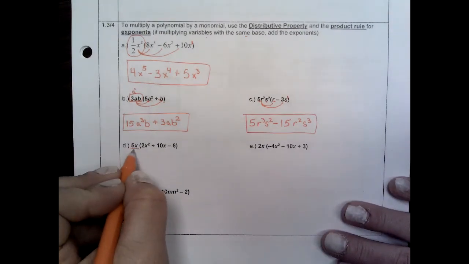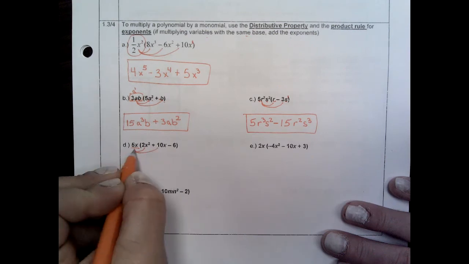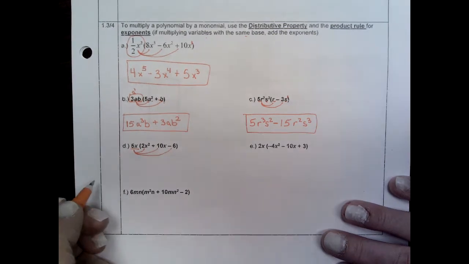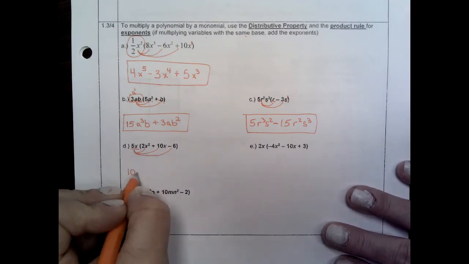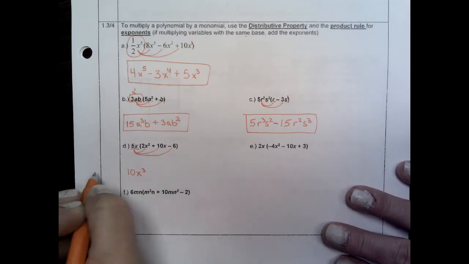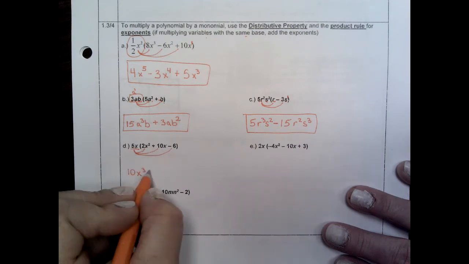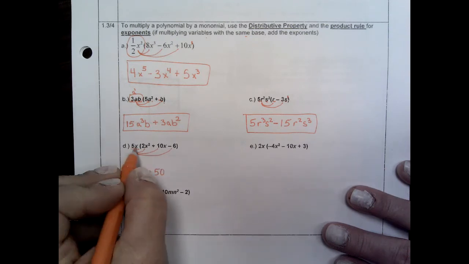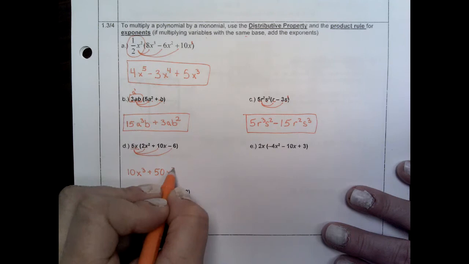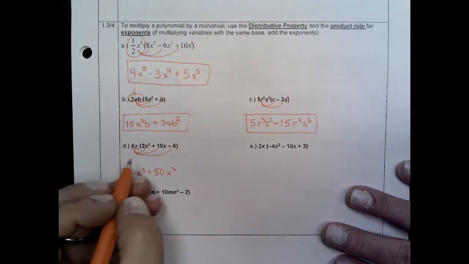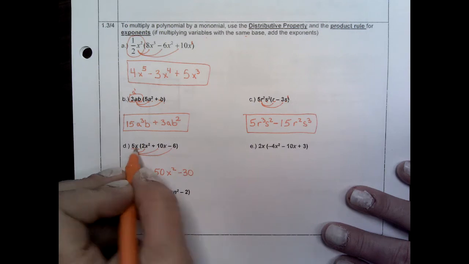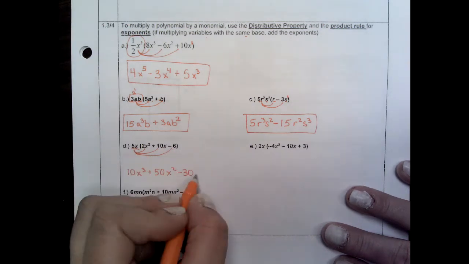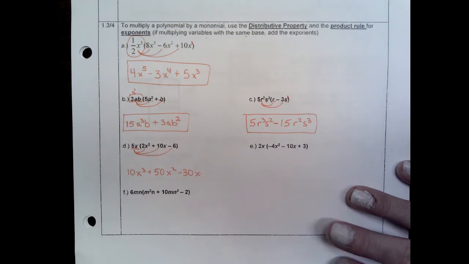We're going to continue, so 5x times each term inside the parentheses. 5 times 2 is 10. X times x squared is x to the 3rd. 5 times 10 is 50. X times x is x squared. 5 times -6 is -30. X, and there's no x there, so this just stays an x.